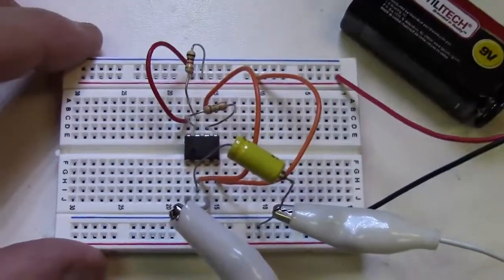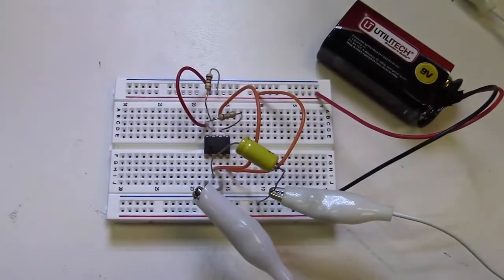and you can hear it clicking, and this is a sign that we have a really low frequency here. Now we can check the frequency with a meter. If you've got a meter that does frequency, you can hook it up right now.